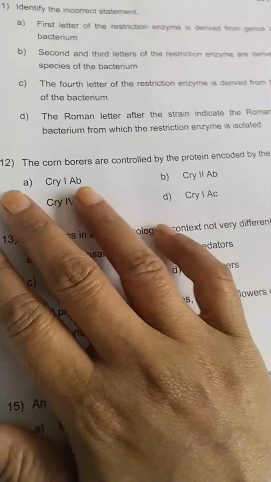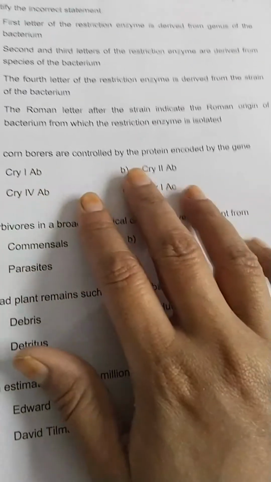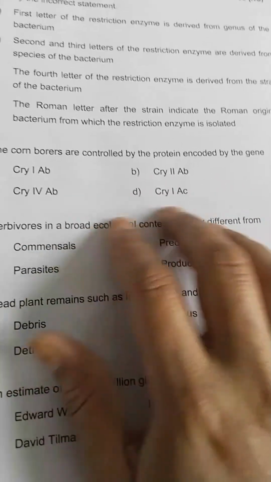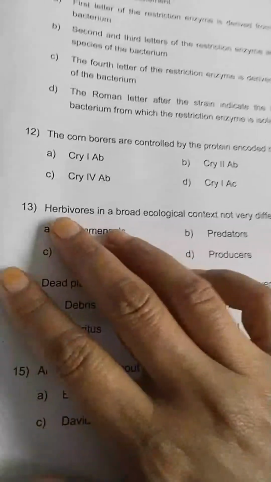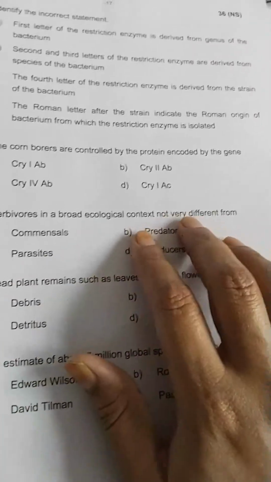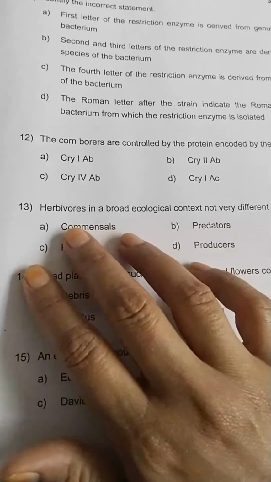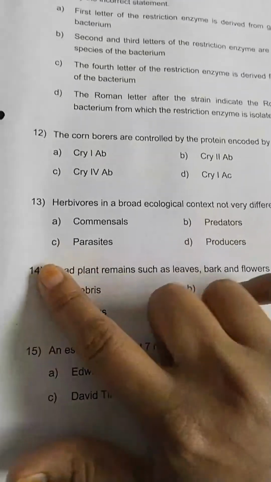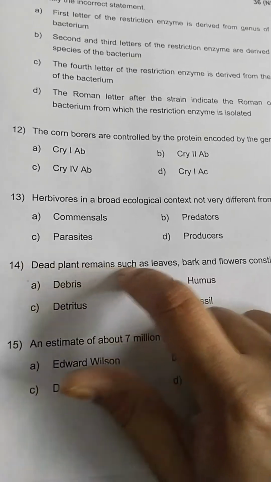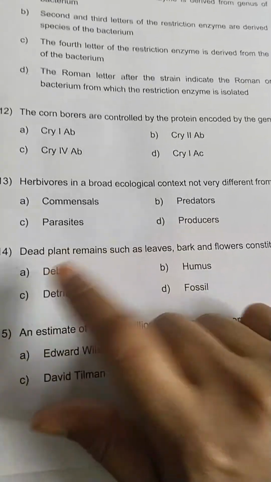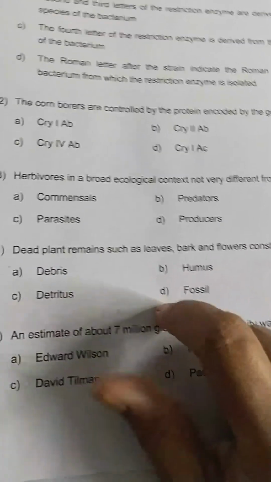Next, coming to the 12th question: the corn borers are controlled by the protein encoded by the genes Cry1AB, Cry2AB, Cry4AB, and Cry1AC. Next, 13th question: herbivory, in a broad ecological context, is not very different from commensals, predators, parasites, and the producers. Next question: dead plant remains such as leaves, bark, and flowers constitute debris, humus, detritus, fossils.